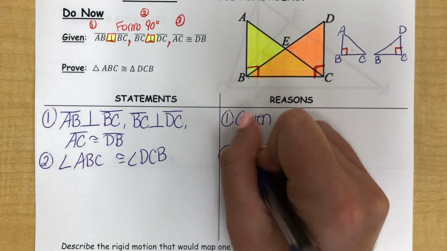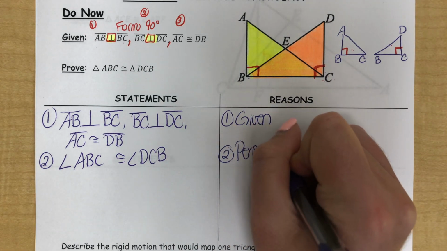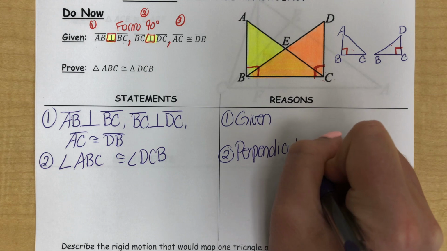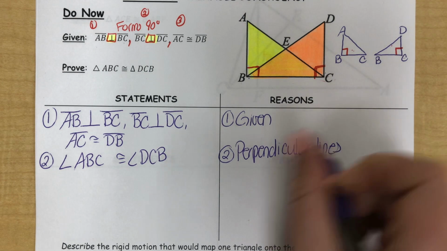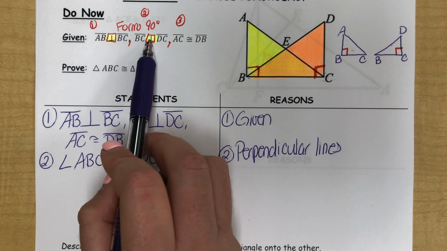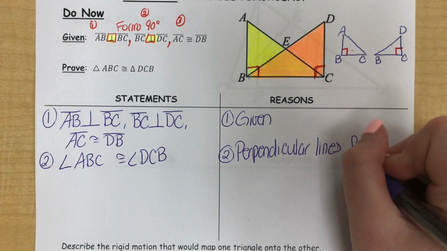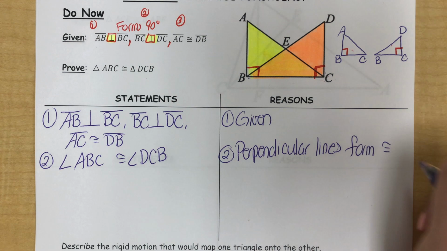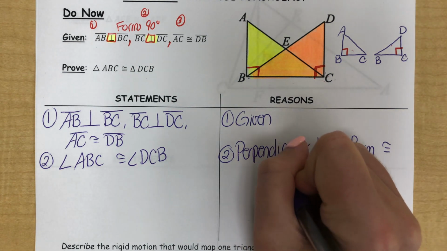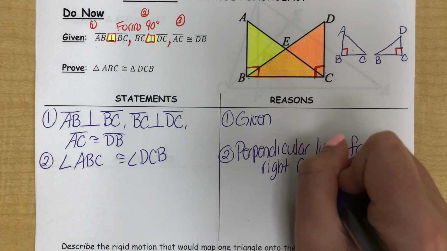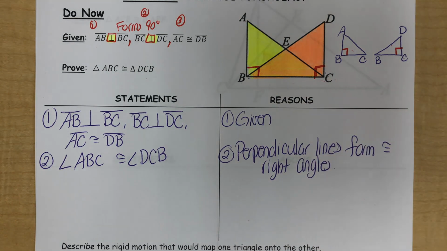Because perpendicular lines, you always want to use the vocabulary word that they're giving you in the given. Here it was in a symbol form, but it's still a vocabulary word. Perpendicular lines form congruent right angles. That's how I know those 2 angles are congruent, because they're both 90.